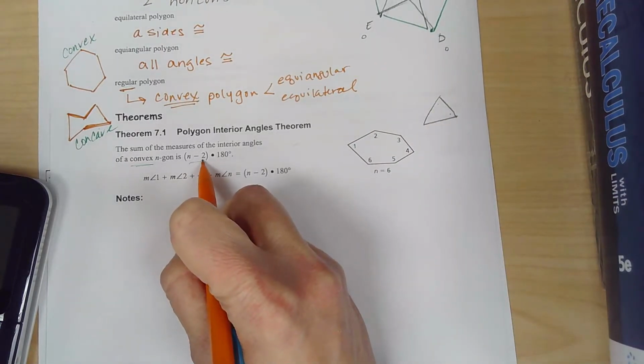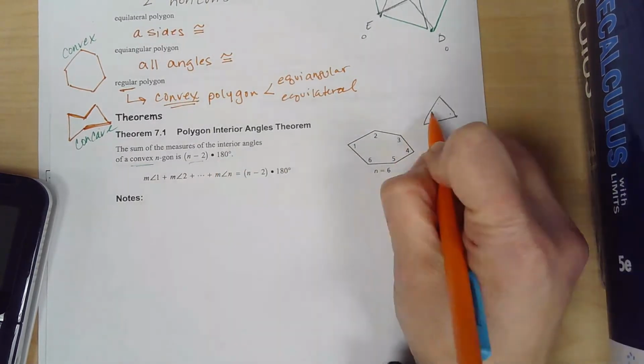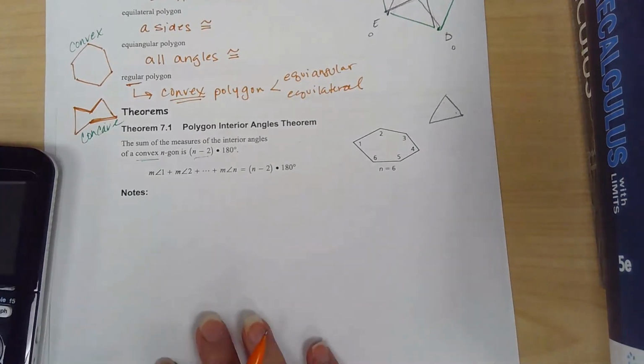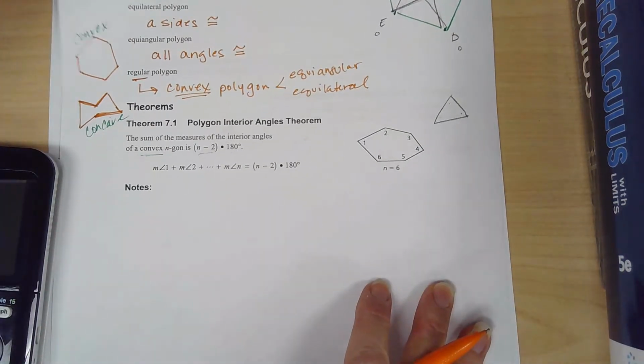Well, 3 minus 2 is 1, and 1 times 180 is 180. And so that polygon, triangle is a polygon, that polygon holds true for that specific example as well.